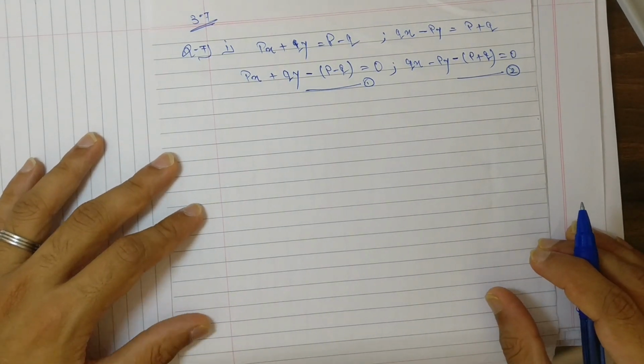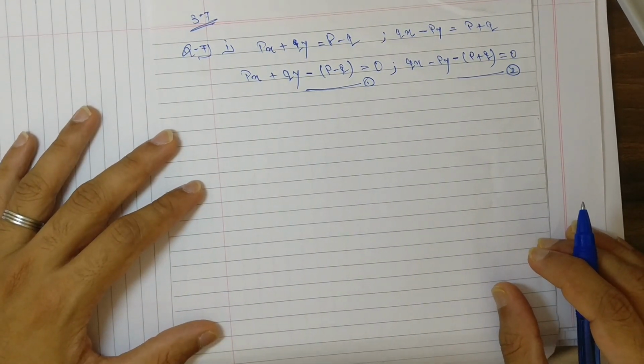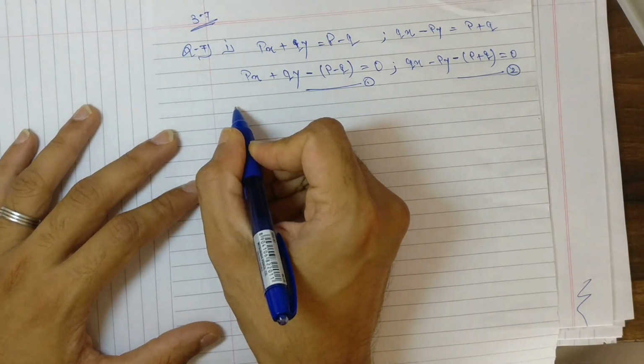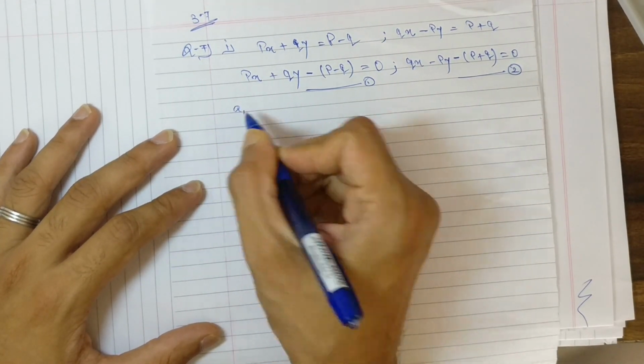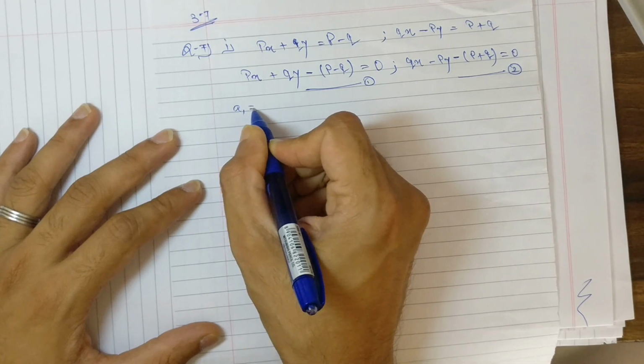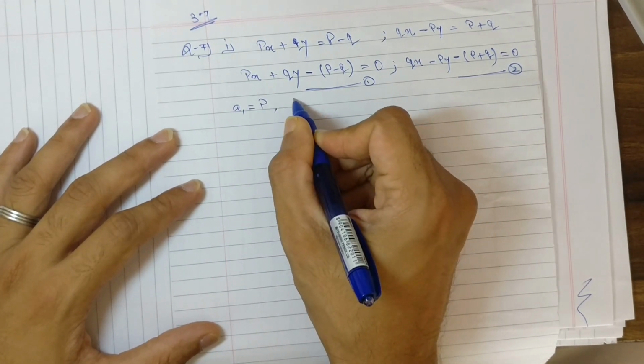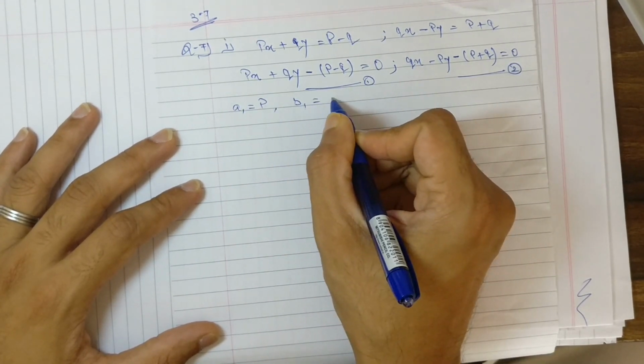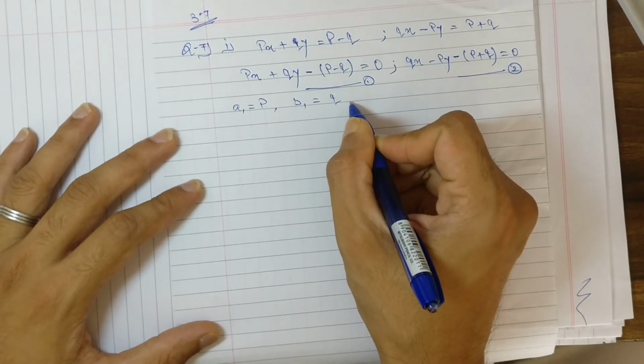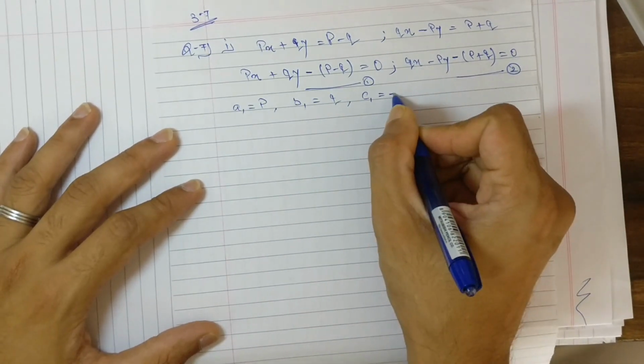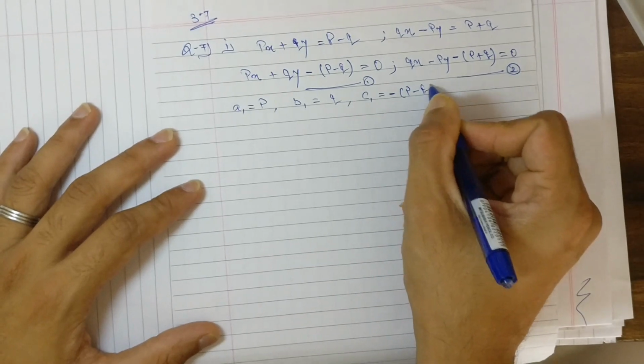Now, if I want to solve this with the method of cross multiplication, I must know what is a1. a1 is p. What is b1? b1 is q. And what is c1? Minus of p minus q.